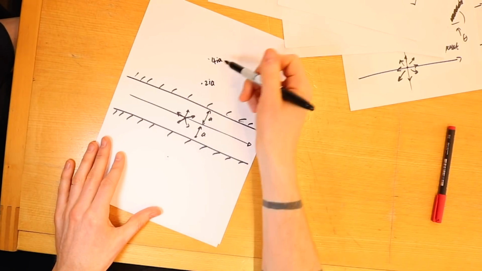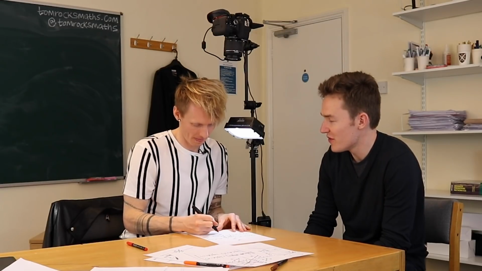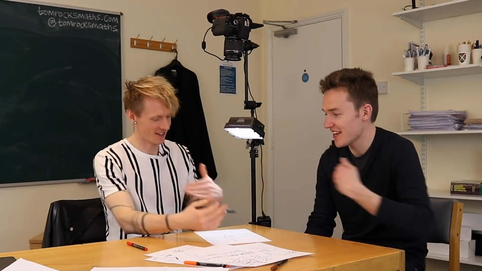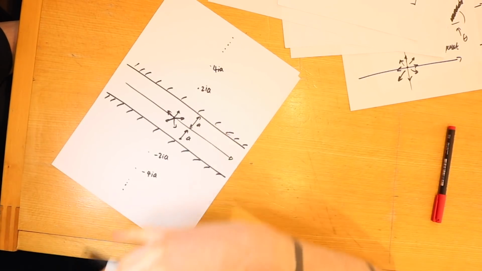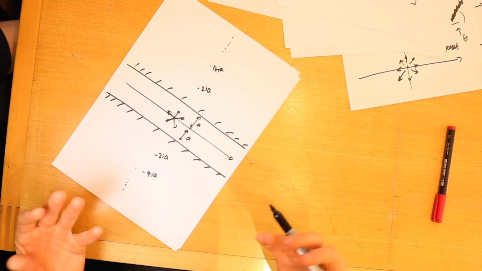I've kind of given away that we need to keep doing more. Because if you're in a room with a mirror in front of you and a mirror behind you, you don't see just one reflection of yourself. You've got to keep going, there's an infinite array of reflections of yourself. So you keep going with these every 2A all the way, and you create an infinite line of sources. Great. And now we've got an infinite series.